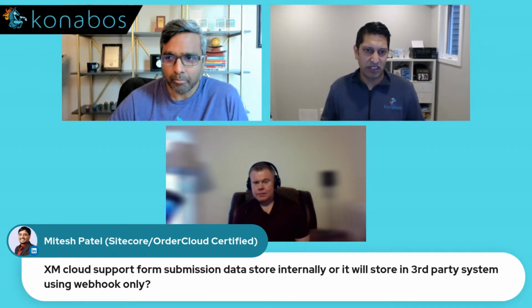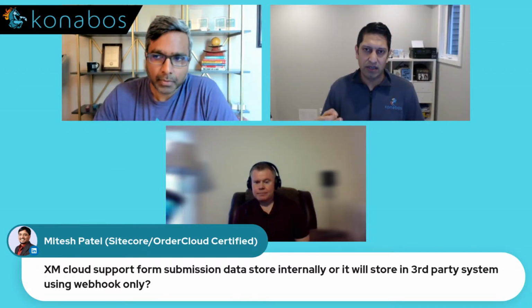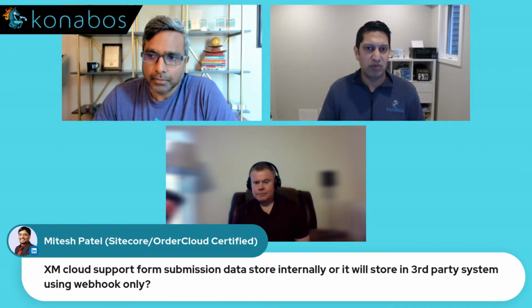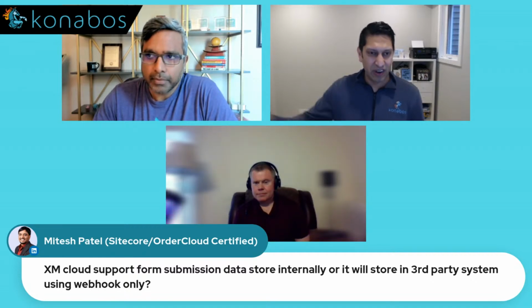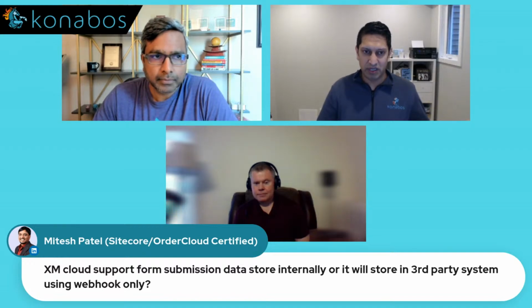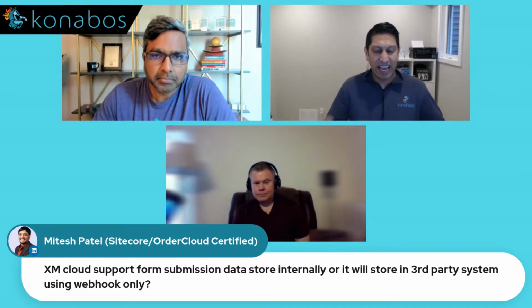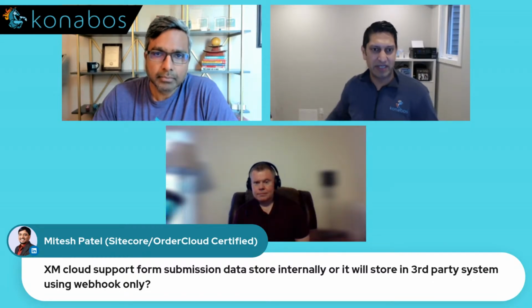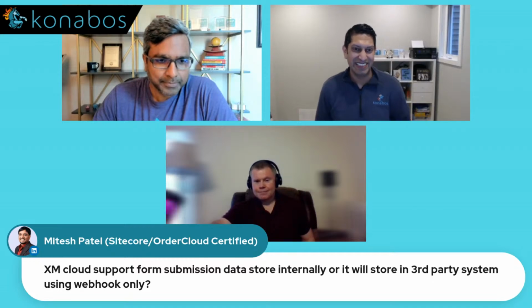All right. So the next one is, does XM Cloud support forms data stored internally, or can you only store it in a third-party system using a webhook? It only stores externally. So from the forms application, I can't download a list of submissions, for example, because they don't hold any data. It's off to the third-party system, and then you do whatever you want with it. If you're using an integration platform, that could be storing it in OneDrive or a SharePoint form or Google Docs, and then pushing it into X, Y, and Z. But again, just be careful with PII data in that case.